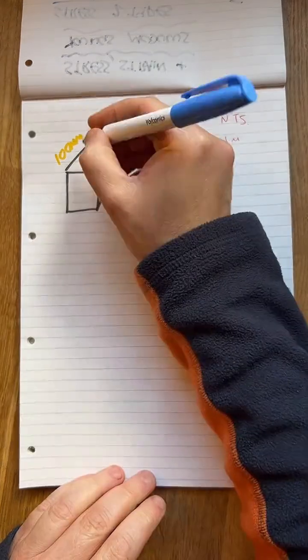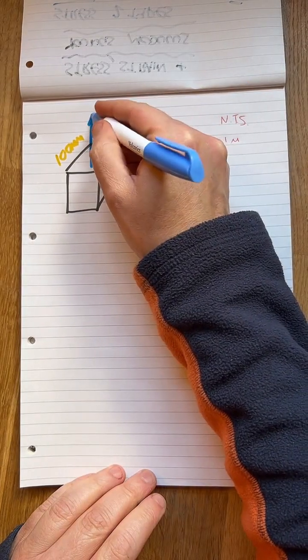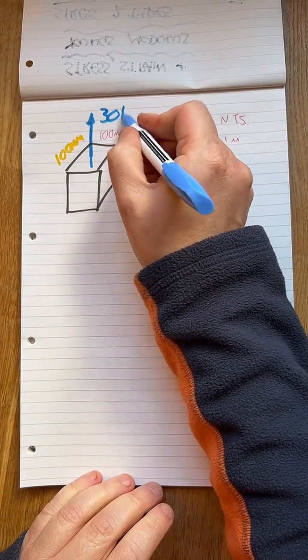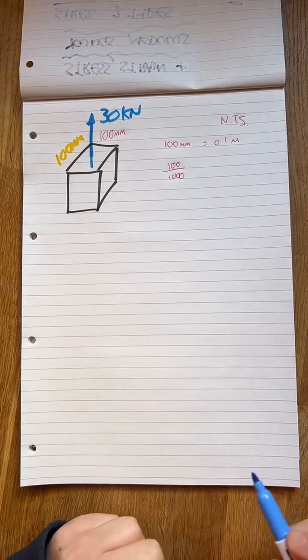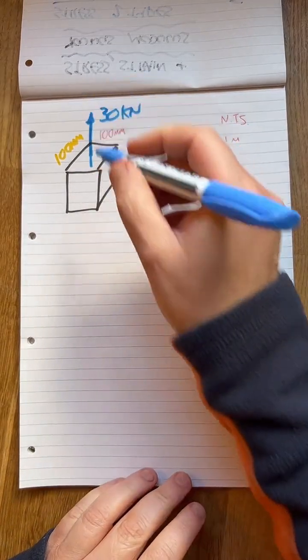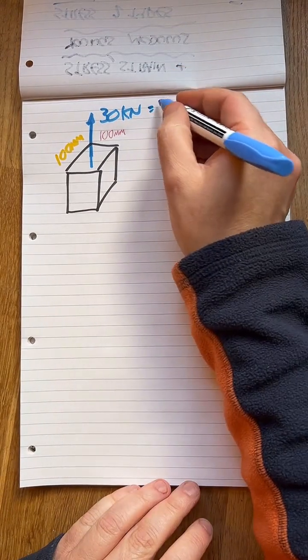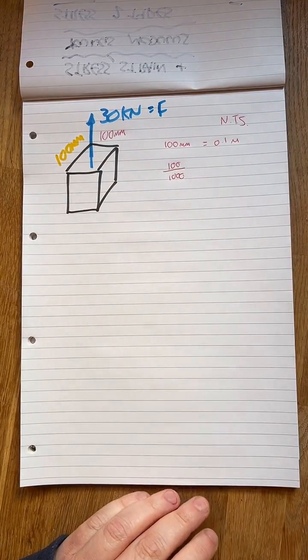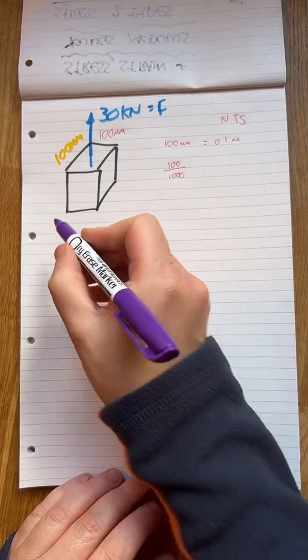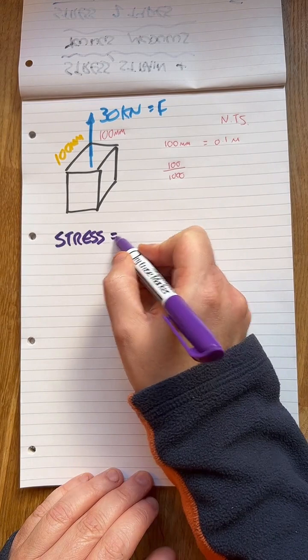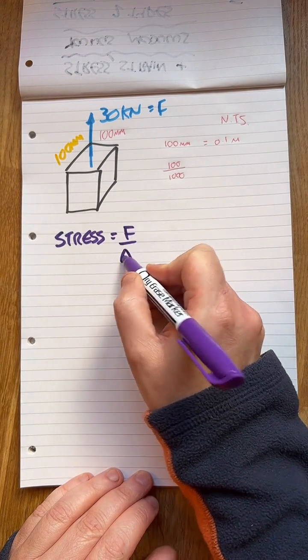Let's pretend we've got a force pulling it. Let's say we've got 30 kilonewtons pulling this thing up. Okay, that's my force. What is the stress on this object? I don't know, Mr. Bond, but we'll find out. Because I know stress is force divided by area.